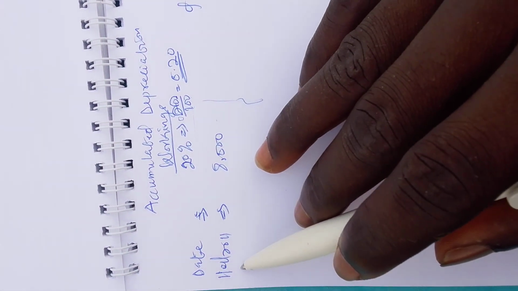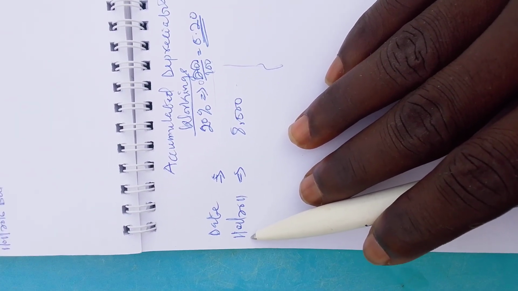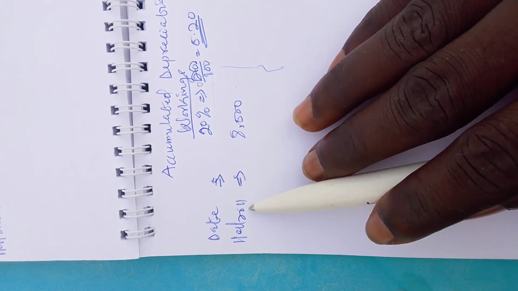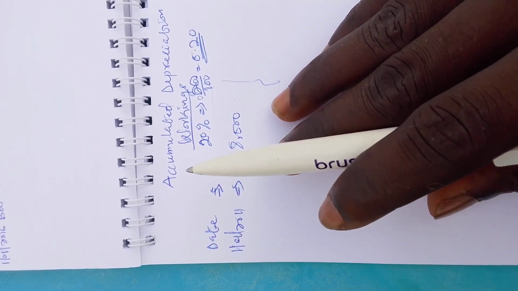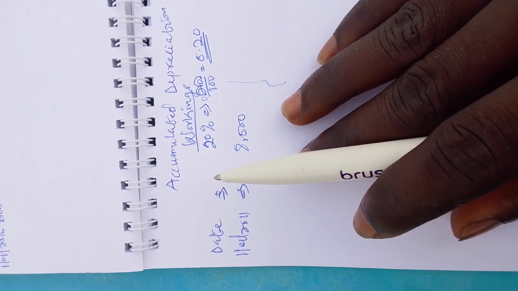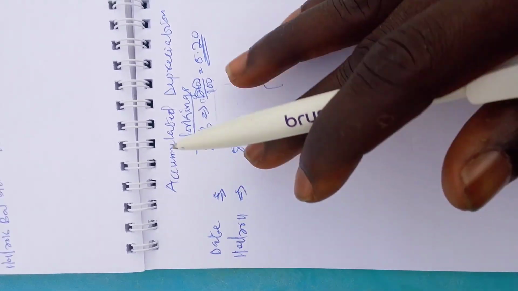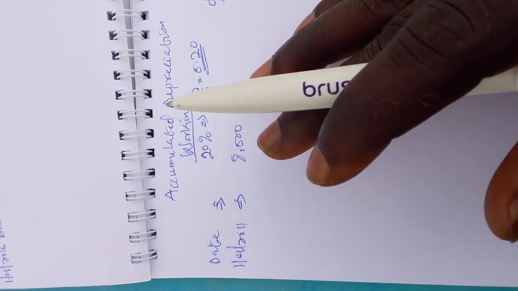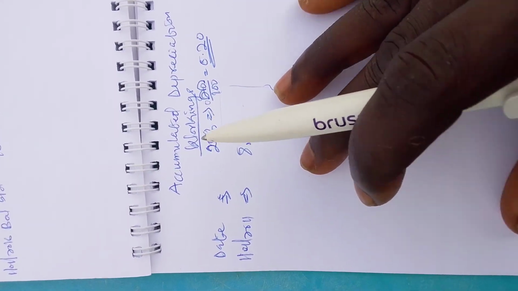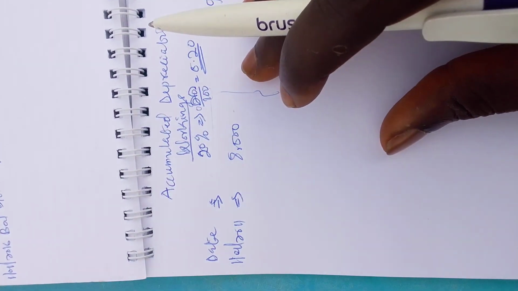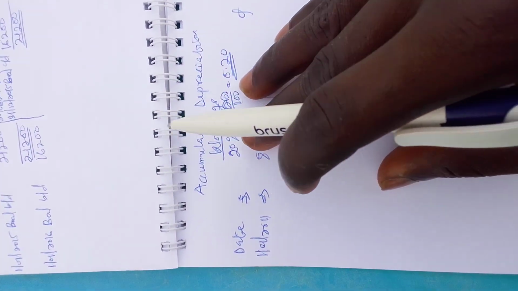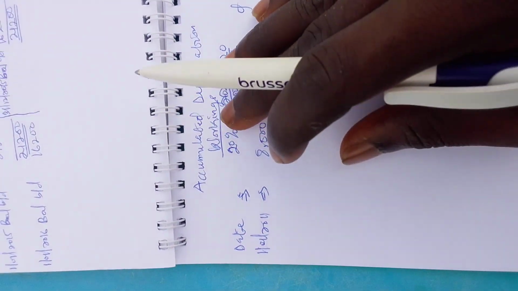So since the asset was purchased on 1st January 2011, and we are calculating the accumulated depreciation at the end of the year, which is 31st December 2011, it means that the asset was used for the full year. So we are just going to calculate the rate on only the cost.